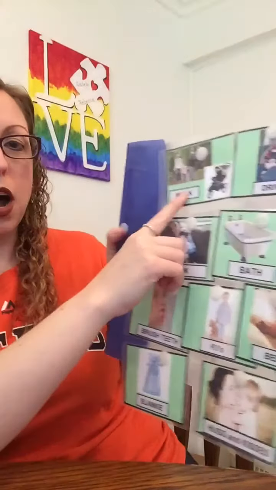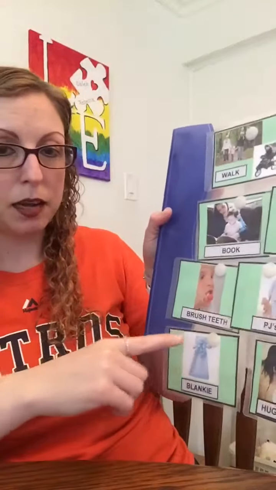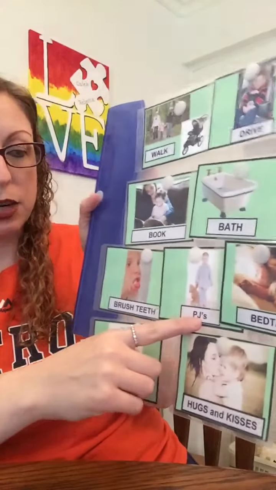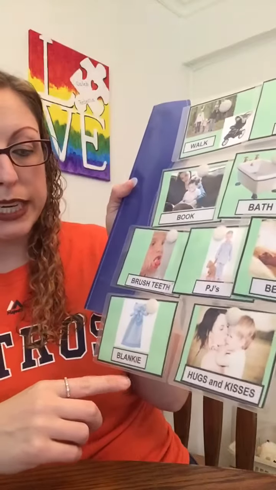Maybe you go for a walk or a drive. Maybe you read a book, and then there's bath time. You brush your teeth, get on your PJs, and then you have bedtime. So you have your blankie, hugs and kisses, whatever it is that you do in your routine at home, you can utilize that, whether they're verbal or nonverbal, because it's Velcro.